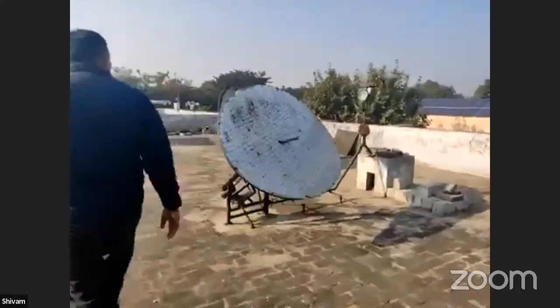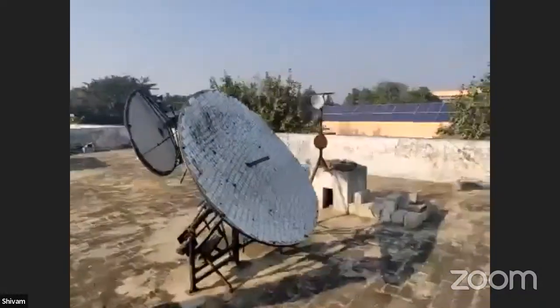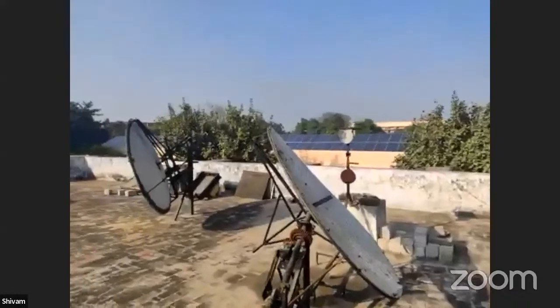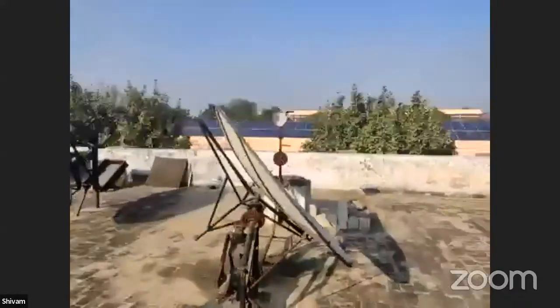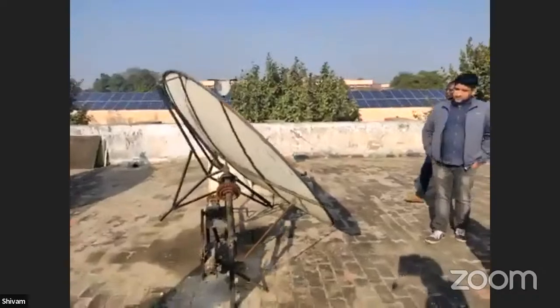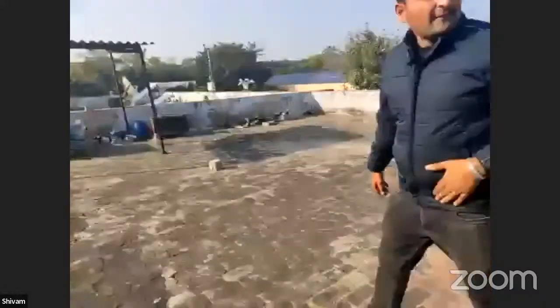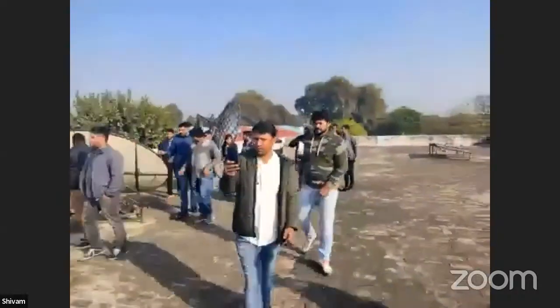This is also a type of Scheffler reflector. This is a standing type of reflector and this is a laying type of reflector. These are all solar collectors that convert solar energy into thermal energy, heat energy. Scheffler reflector. Subhash, display, let's go.